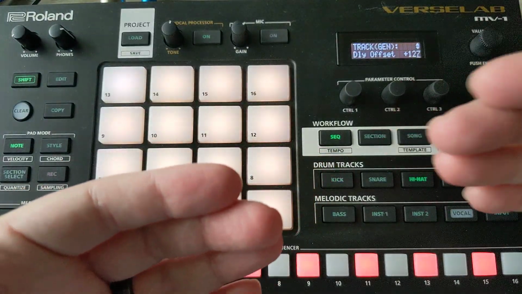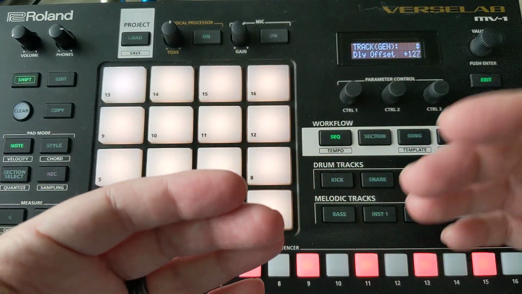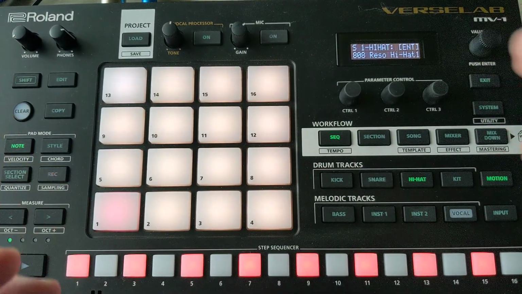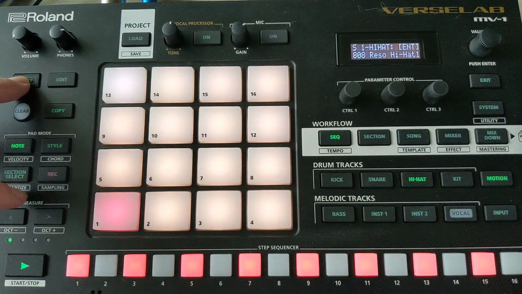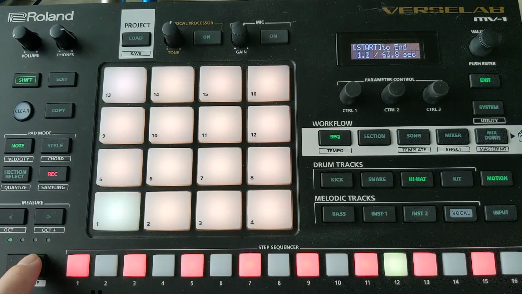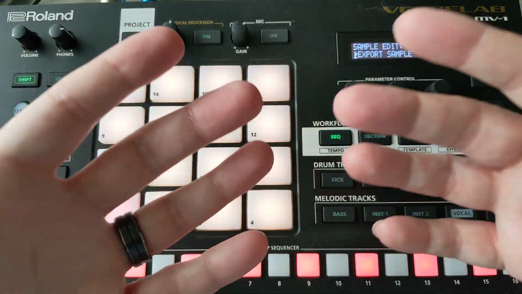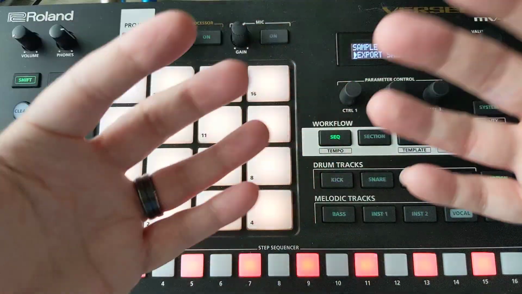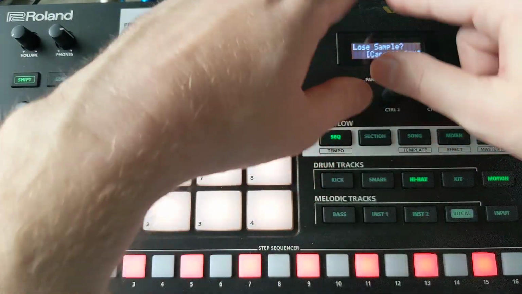Instead of going dee dee dee dee, it's now going dee dee dee dee dee dee dee dee dee dee, right? Let's try and record that. So again, we hold down shift and push the record button, which is sampling. All right, let's listen and see what it recorded. Yes, it recorded the delay. Fantastic, works exactly as you might expect. Let's go ahead and exit out of the sample menu.